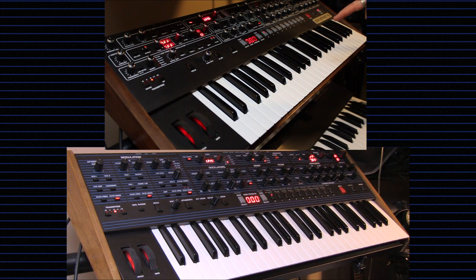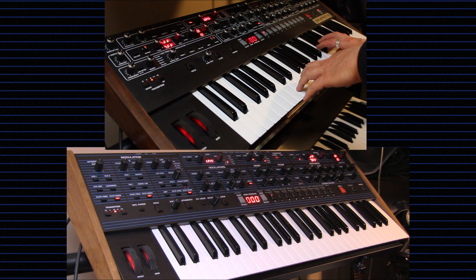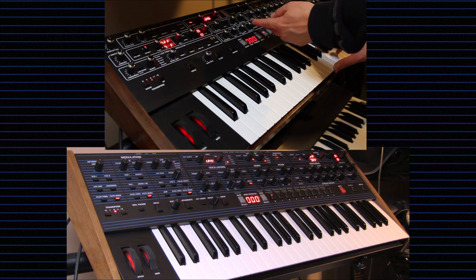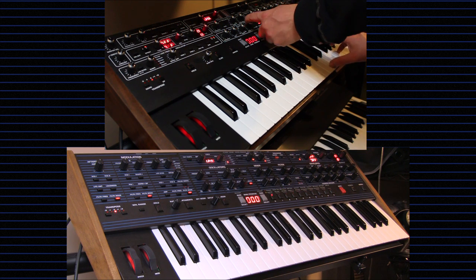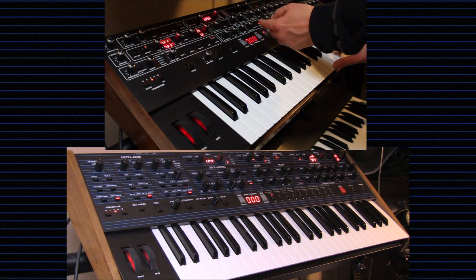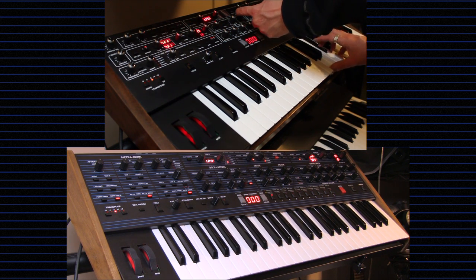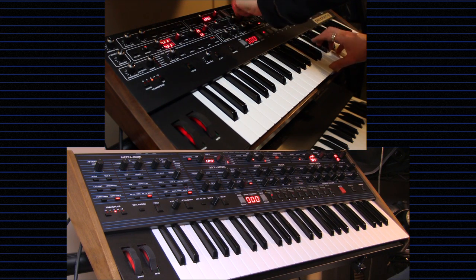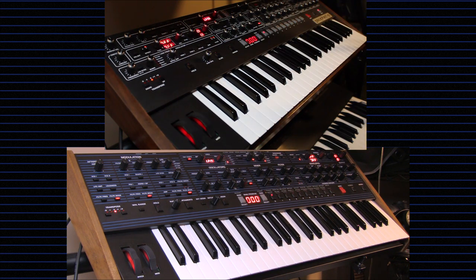So that's different from the Prophet 6, which has both a pulse width of 100% and 0%. Yeah, I'll have to turn the right knob. Okay, see, we're not hearing anything. That's 100%. And there's 0%. And that doesn't mean a whole lot, except they're going to respond differently when they're modulated.